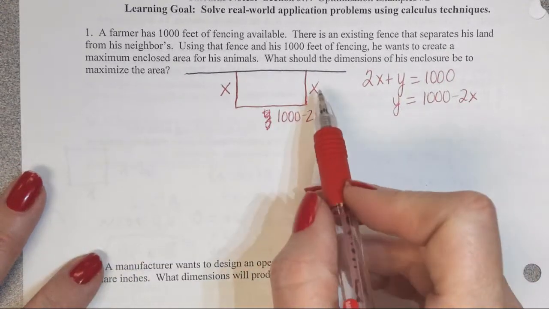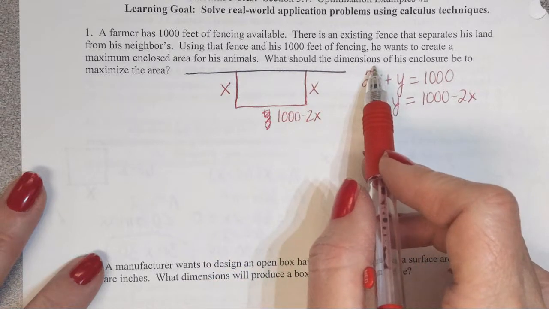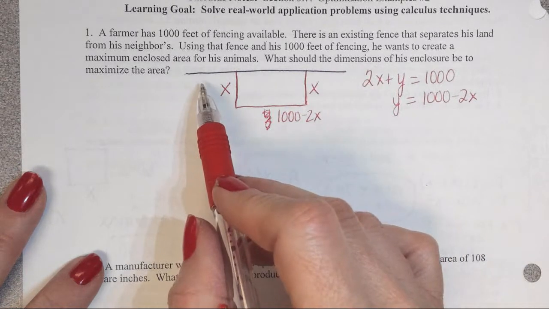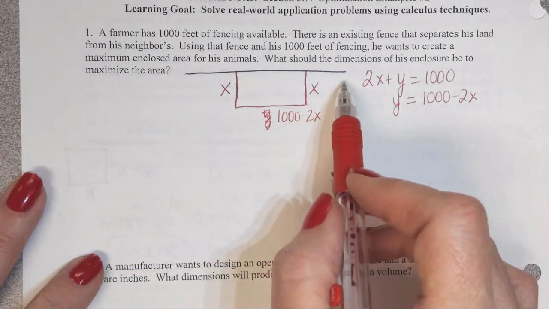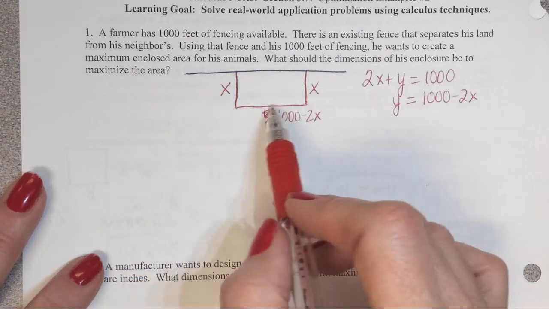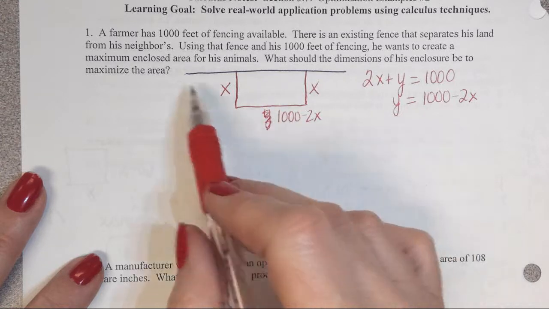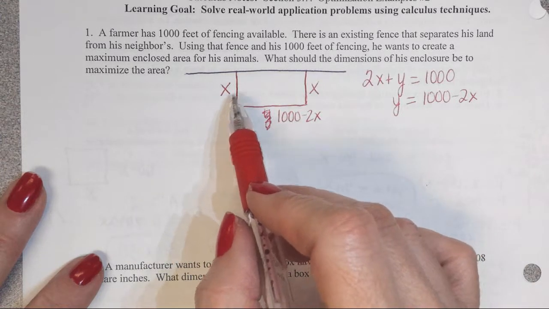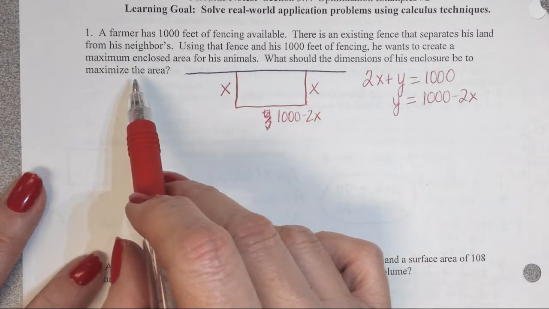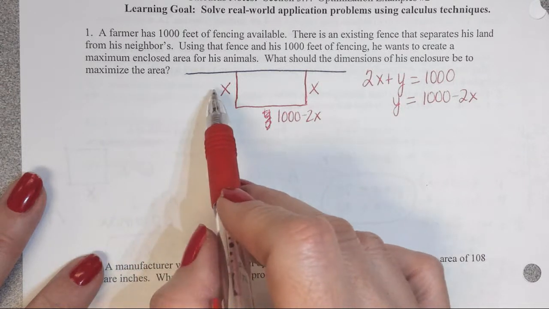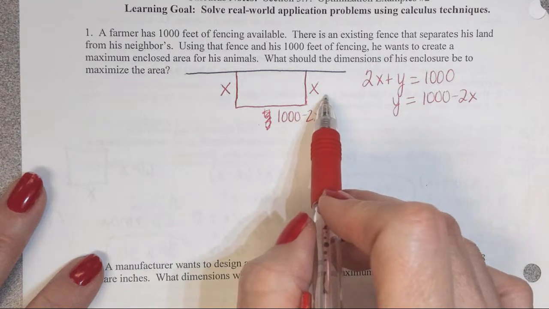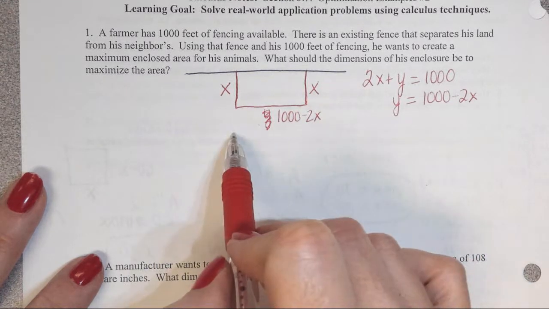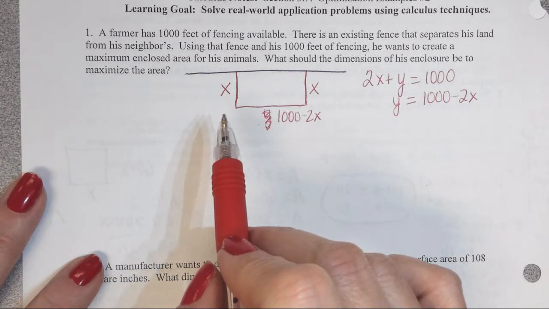Now, the problem at the end says, what dimensions do we need? So he could have used like 100 feet here, 100 feet here, and that would leave him with 800 here. Okay, that would be one thing he could use. But we're trying to maximize the area. That's not going to maximize the area, 100, 100, 800. Maybe it's 200, 200, what, 600? Maybe that's it. That's what we're trying to figure out.